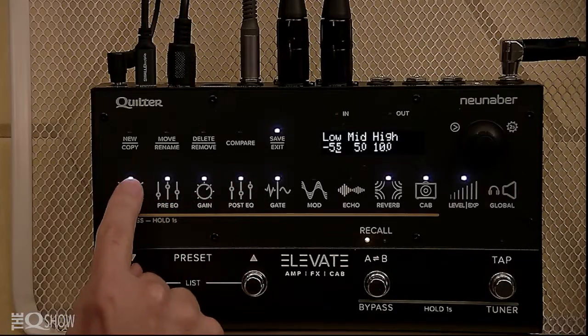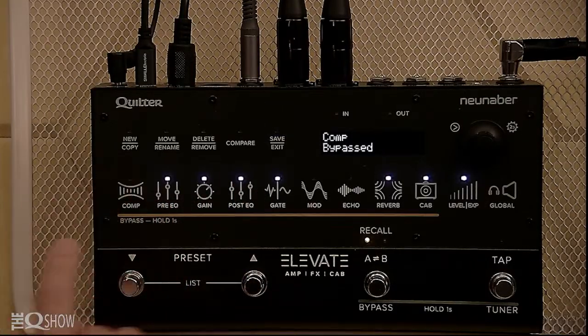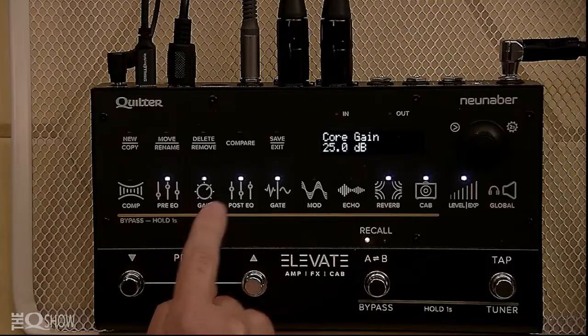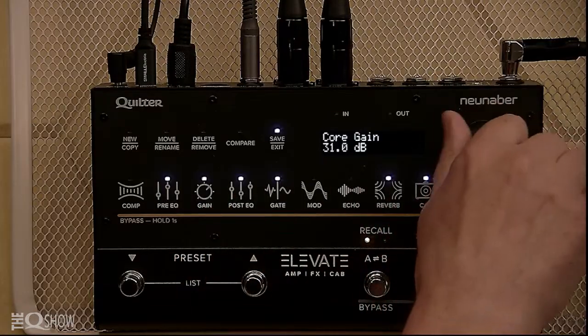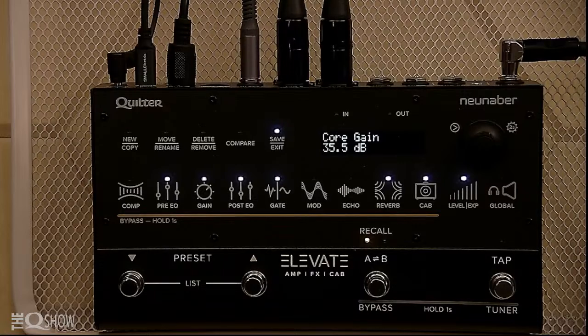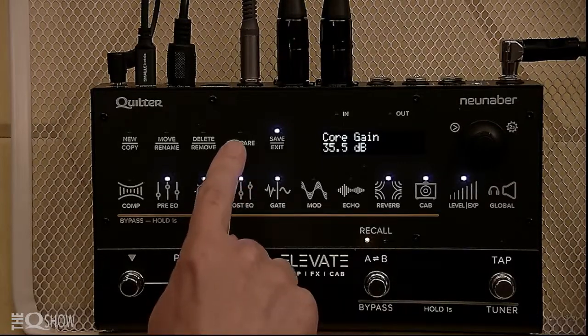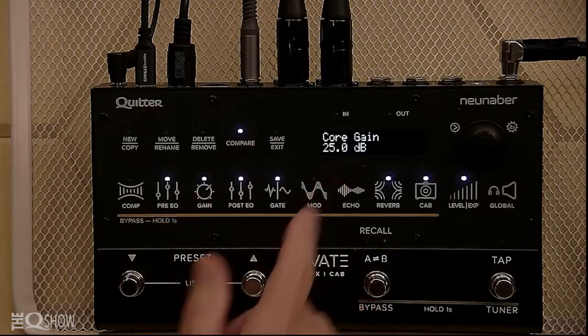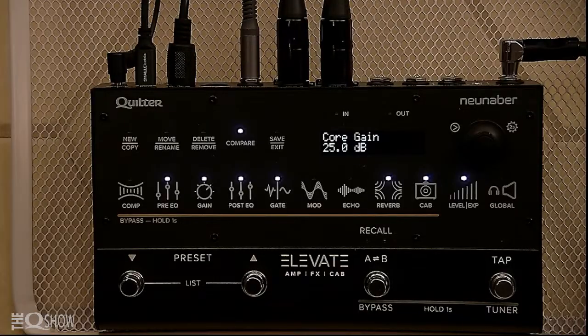Let's do something where I'm just going to turn that off. Let's go into something where you can see a parameter. So let's turn up the gain here. And again, save exit LED lights to tell you that you changed something. You can touch compare and it will show you the value as well as load that saved preset so you can both see the difference and hear the difference.